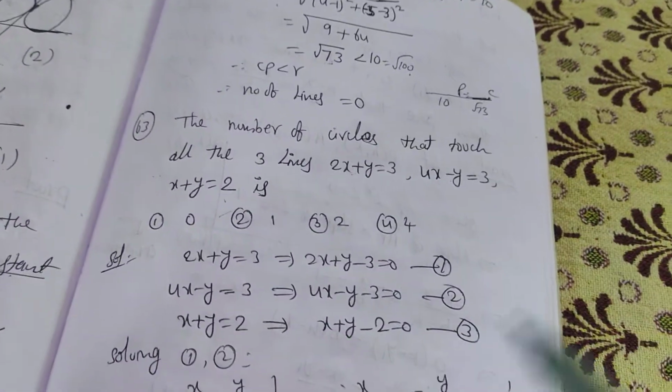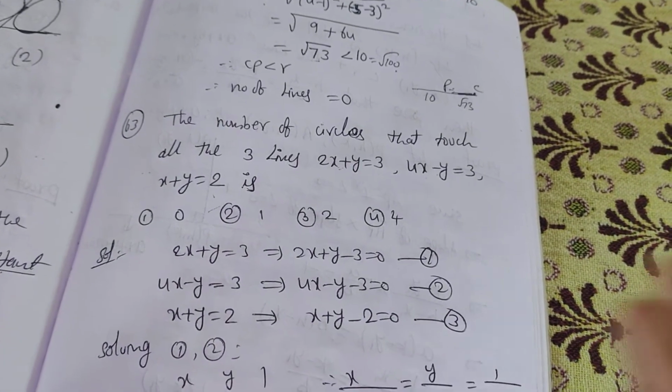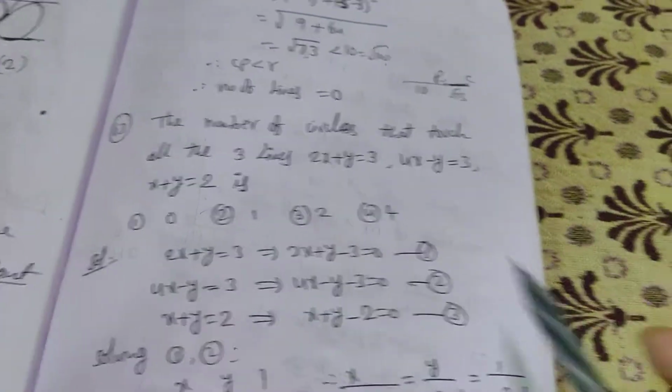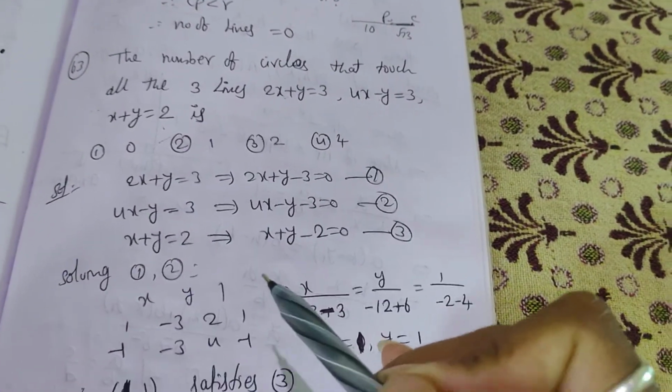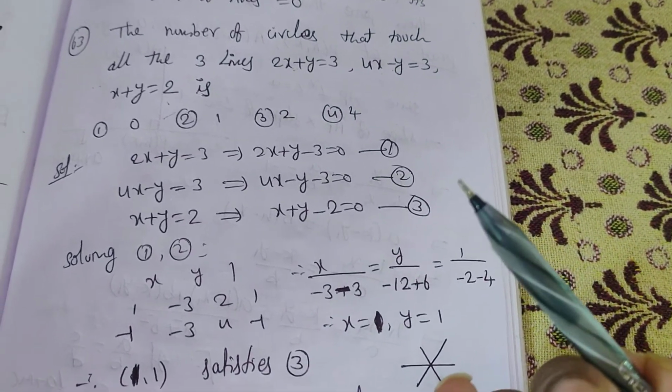Concurrency means you have to use the determinant form. If the determinant is equal to 0, then those given three lines are concurrent. Otherwise, first find the point of intersection of any two lines and substitute that point in the third line. If that point satisfies the third line, then those three are concurrent lines.